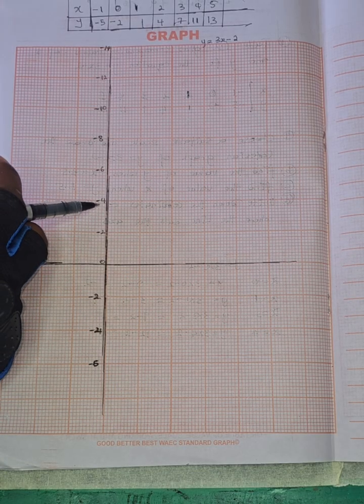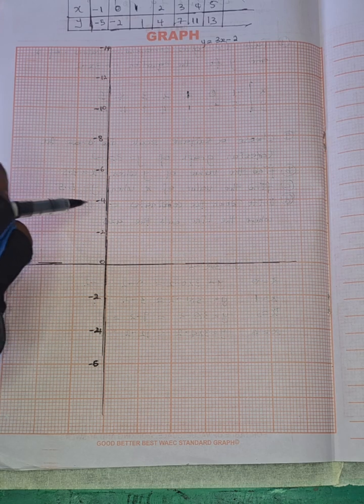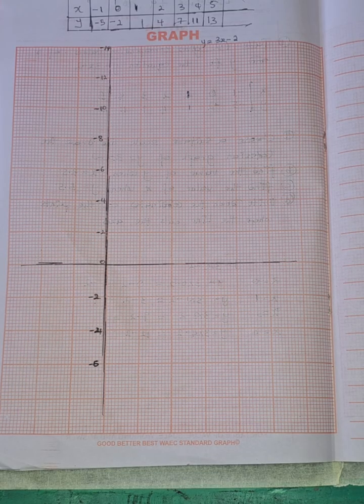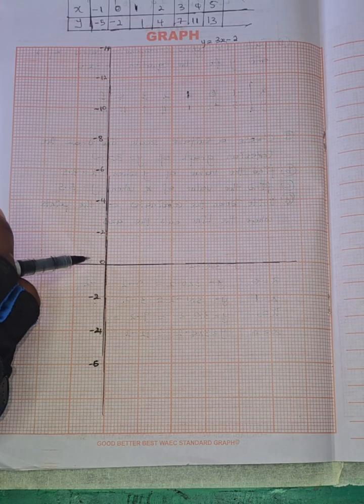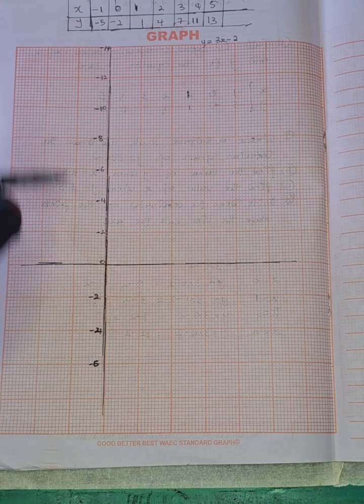You have to note my graph is 1, 2, 3, 4. The division is up to 10, but the one they used in the textbook in the previous class is 5. So I can say I'm using the scale I choose. I can say I'm using a scale of 1 cm to 1 unit for the y-axis.